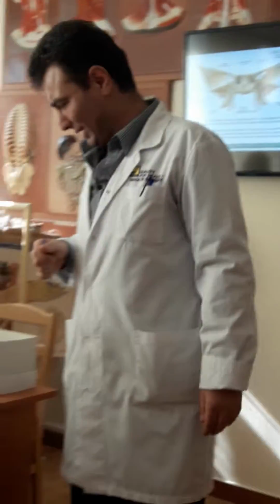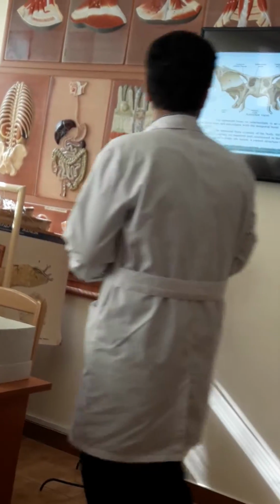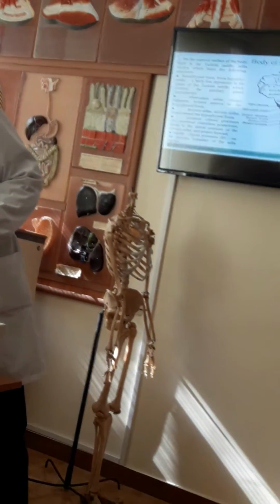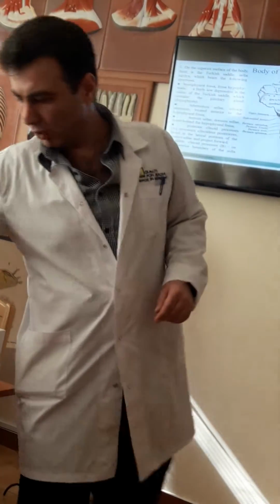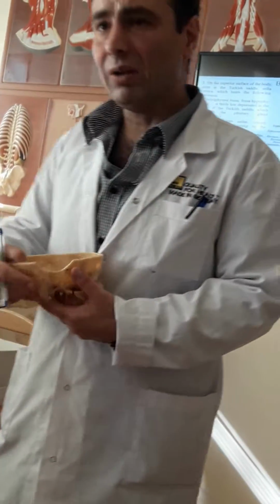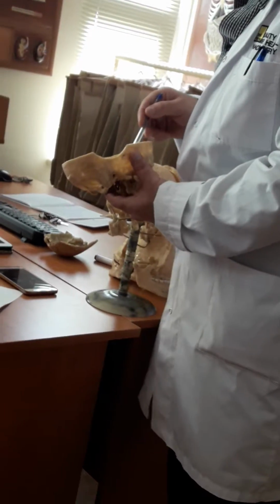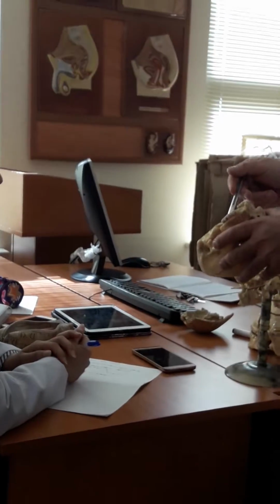Right, please. Part number one, body of the sphenoid bone. Now look here, please. If I look at the base of the skull, this part will be the body of the sphenoid bone. This is the lesser wings. This is the greater wings. The pterygoid process will be down.